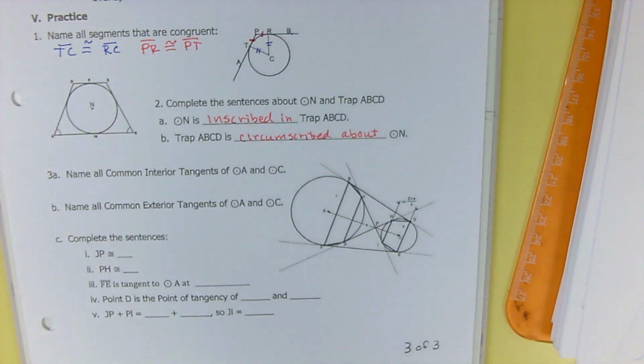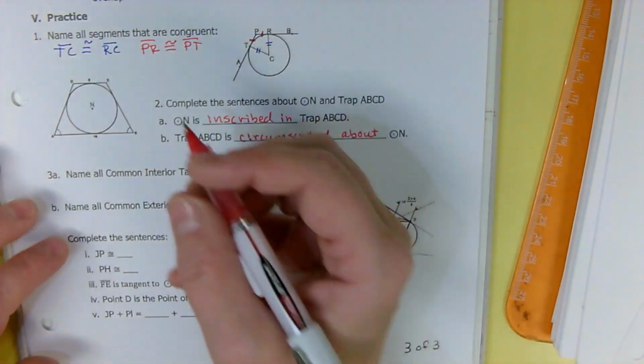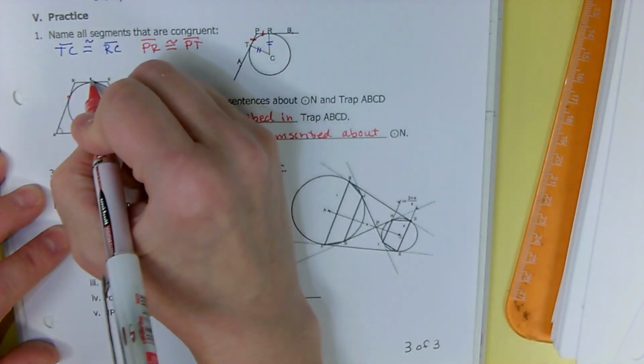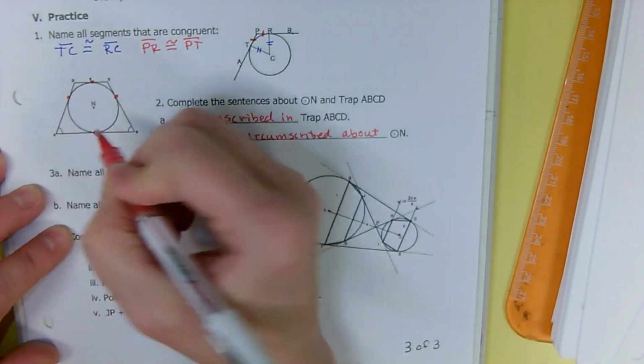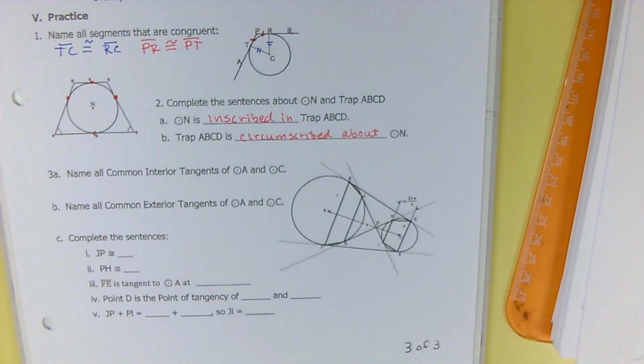So when it comes to circles and them being inscribed in a figure, it means the circle is as big as it possibly can go. If a circle is as big as it possibly can go, it's going to be touching at multiple places. So when you're talking inscribed circles, it's got to be as big as the thing can get.